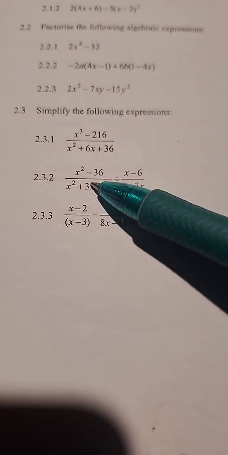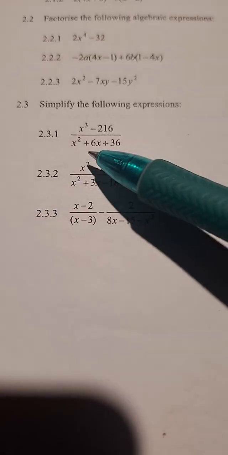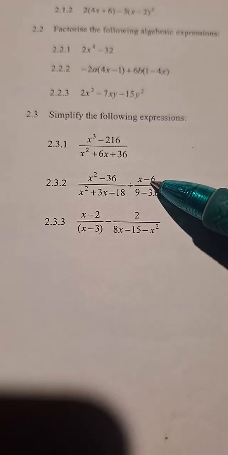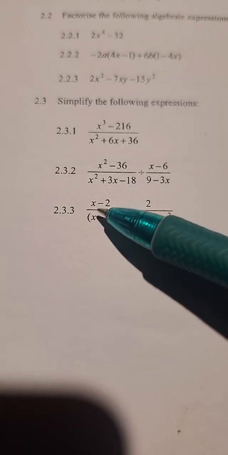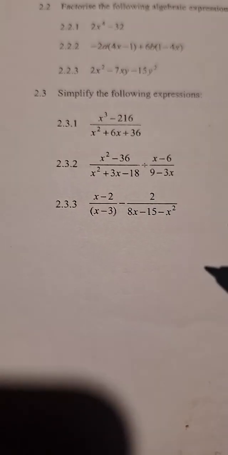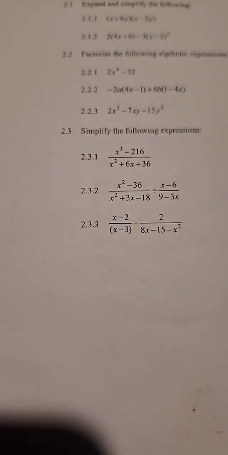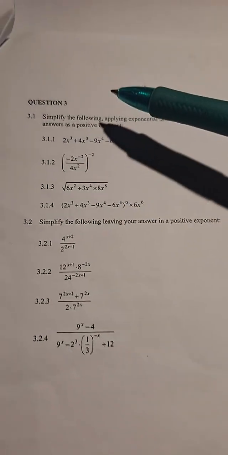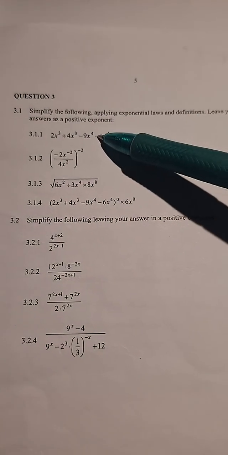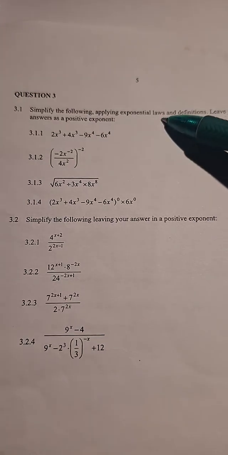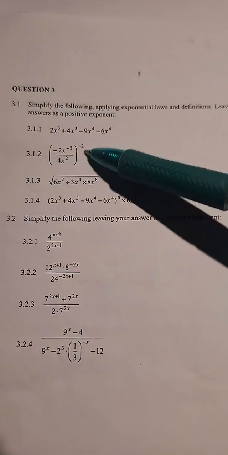Also algebraic fractions that you divide. What happens when you do that? Addition and subtraction of algebraic fractions, and how you deal with that. And then, like I said, simplification using your laws of exponents.